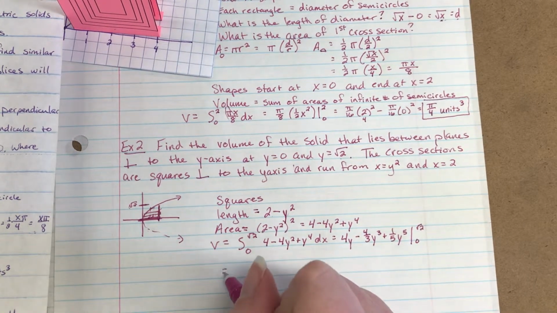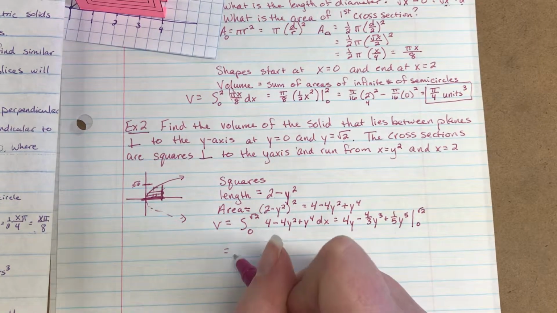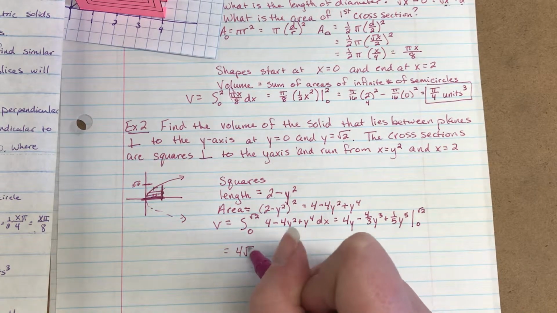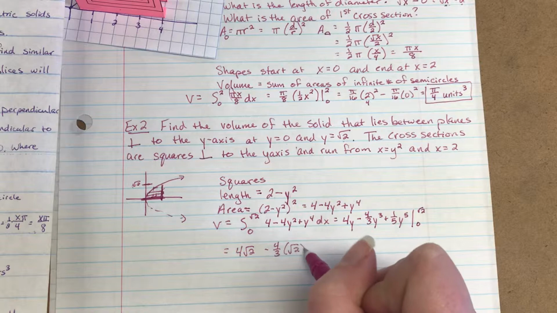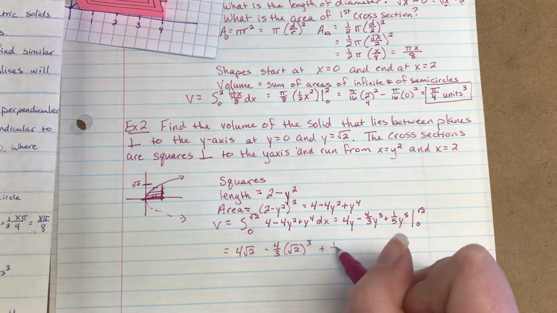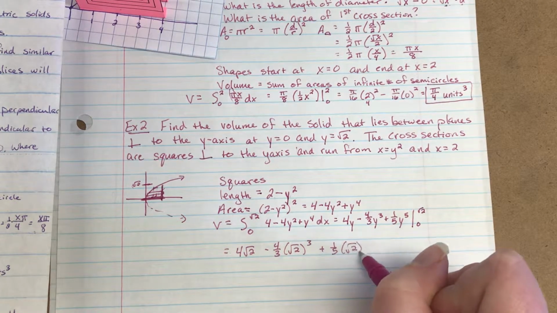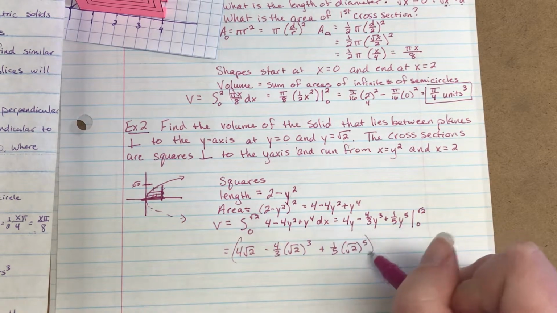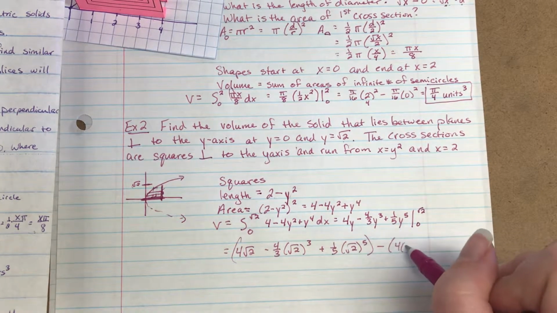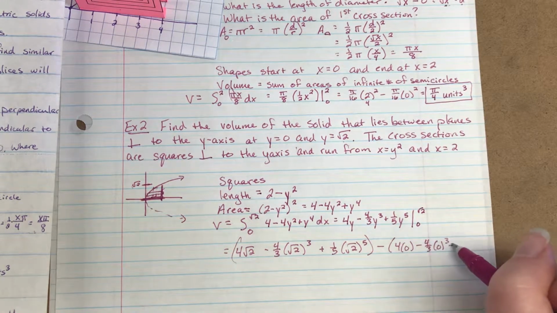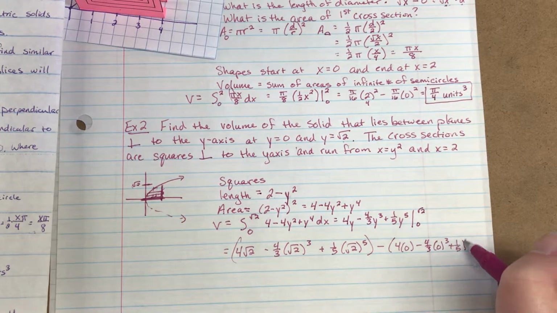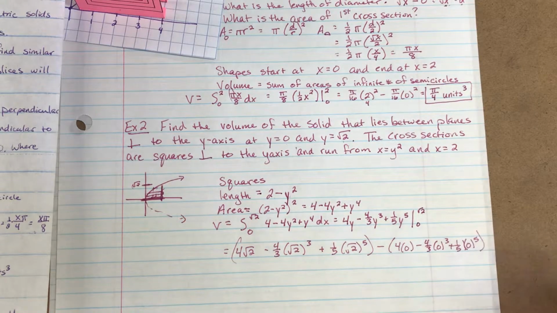So now I plug everything in. 4 times the square root of 2 minus 4/3 times the square root of 2 cubed plus 1/5 times the square root of 2 to the 5th, minus 4 times 0 minus 4/3 times 0 cubed plus 1/5 times 0 to the 5th.